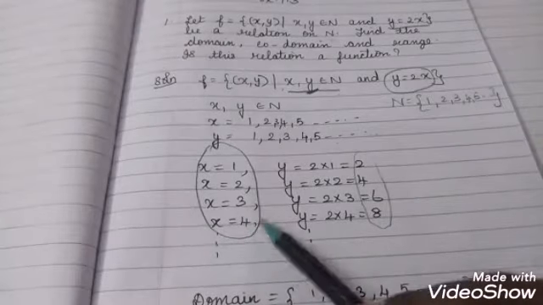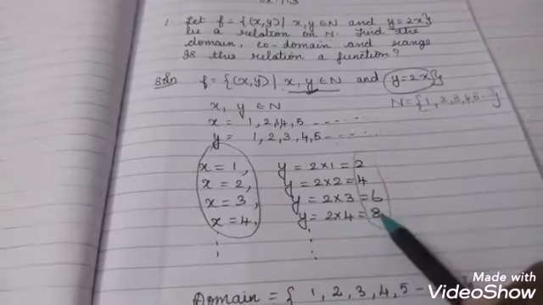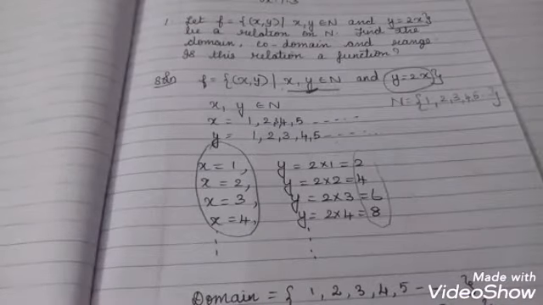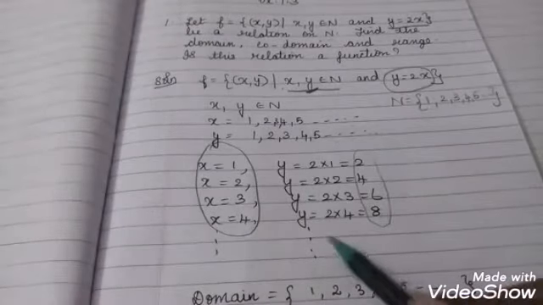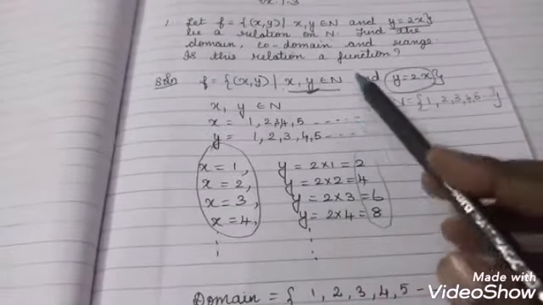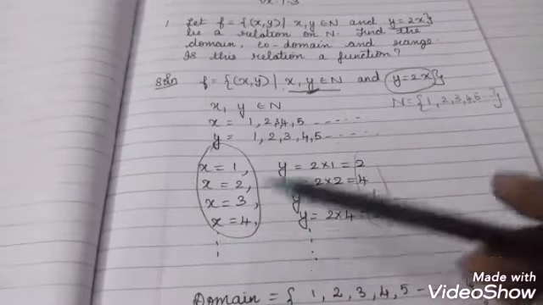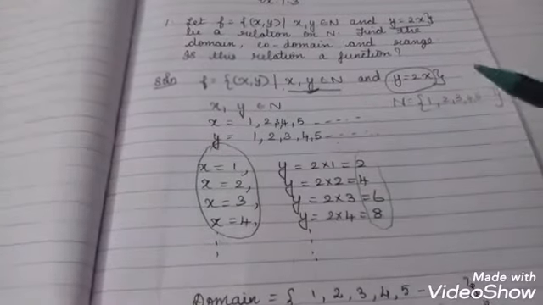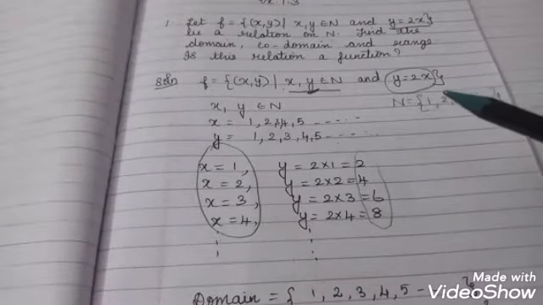X is equal to 4, you will get y is equal to 2 into 4, which is equal to 8. This is what you have here. Got it? Now I have written it as etc. The reason is it belongs to the set of all natural numbers that are infinite. So I have just written it as etc. here. Now you'll have to know what is the domain.